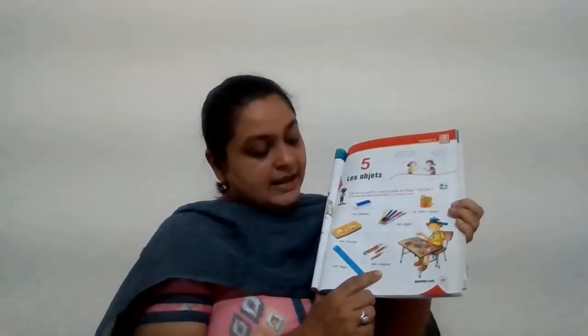First picture is of an eraser. Eraser is une gomme. Then we have pen, des stylos. Then we have sharpener. Sharpener is un taille crayon. Then we have compass box, une trousse. Then we have pencils. They are known as des crayons. Your ruler is une règle. And all the stationery items are there on the table of Paul.